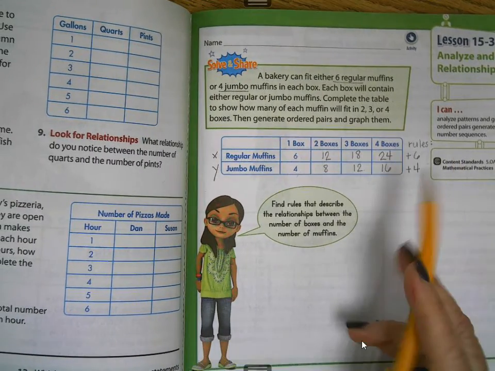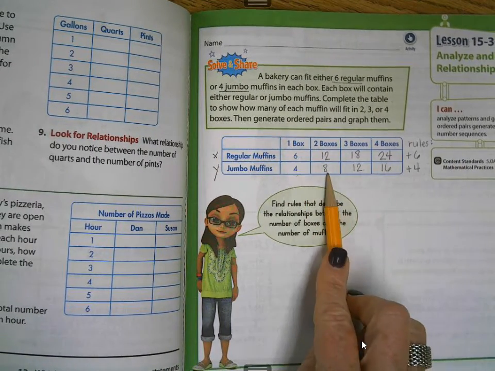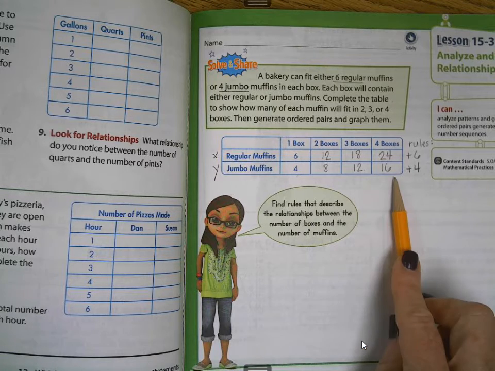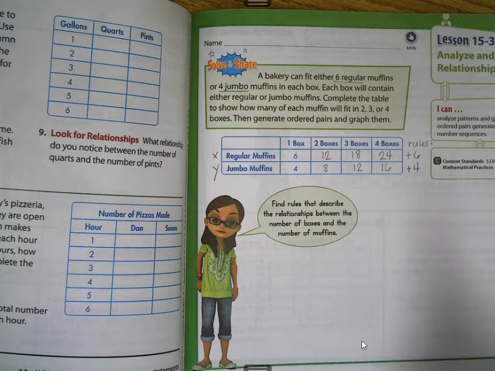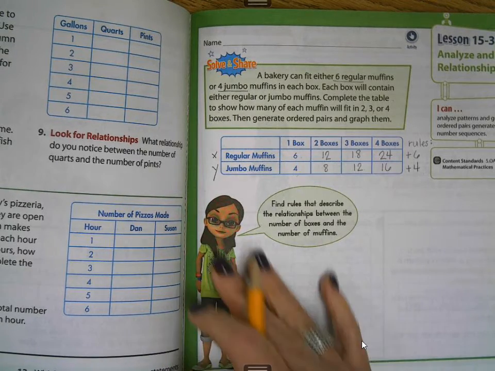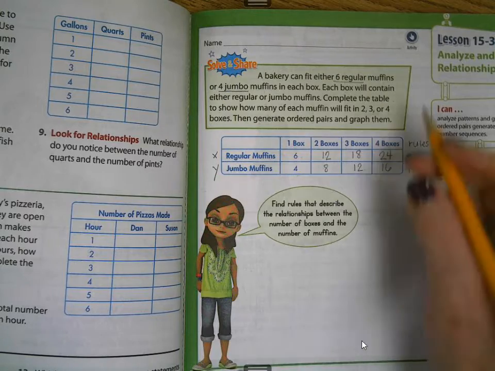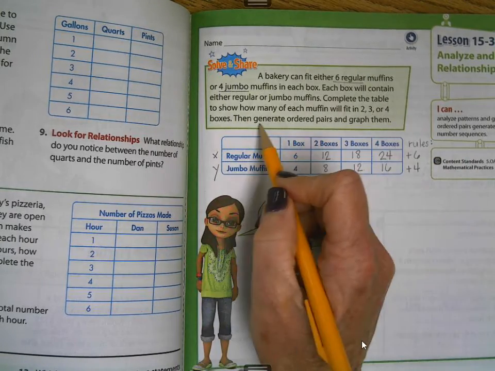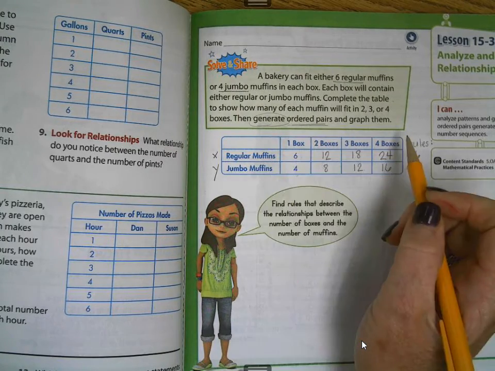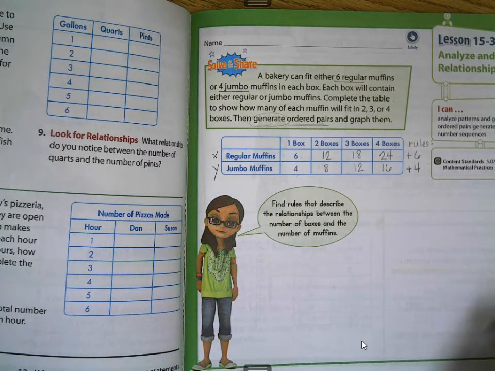My corresponding terms are the 6 and the 4, the 12 and the 8, the 18 and the 12, and the 24 and 16. Okay, I have 1, 2, 3, 4 terms in this pattern. All right, we have completed the table to show how many of each muffin will fit in 2, 3, or 4 boxes. Now we need to generate those ordered pairs. All right, so let's look at each term.